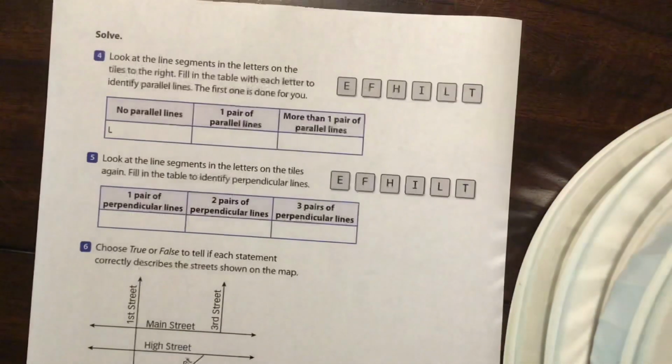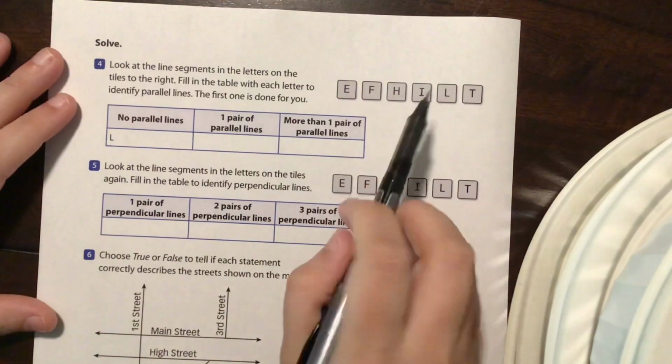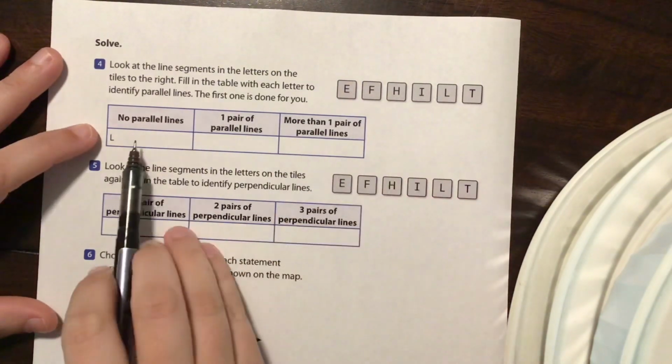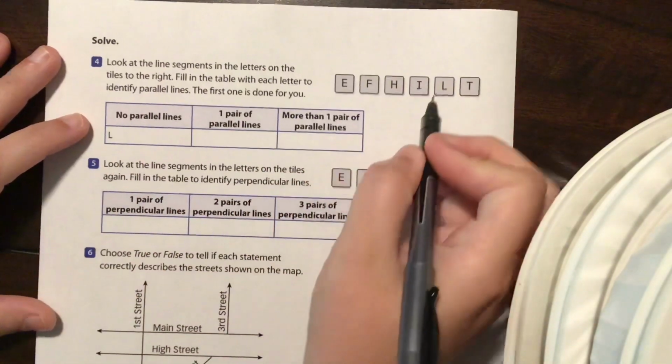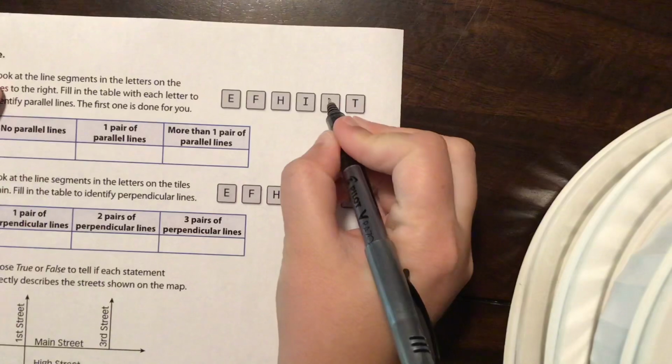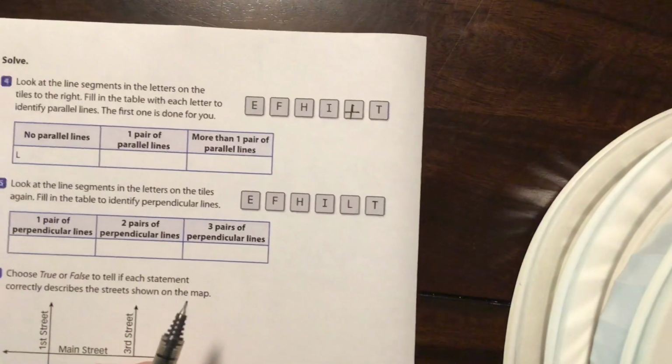Number 4. Look at the line segments in the letters on the tiles to the right. Fill in the table with each letter you identify parallel lines. The first one is done for you. So the letter L has no parallel lines, and that's why it's written here. Those 2 lines of the letter L, if you extend them, they do cross. Remember, parallel lines are never going to cross.